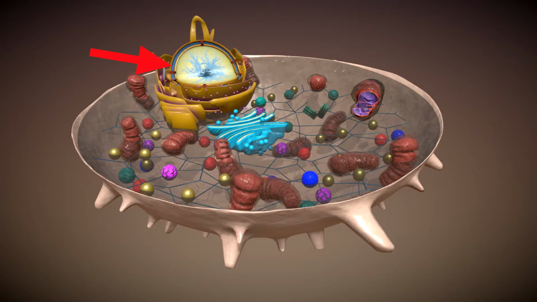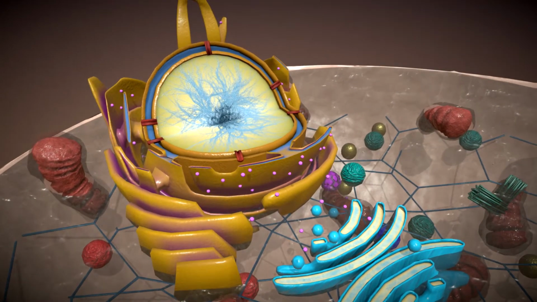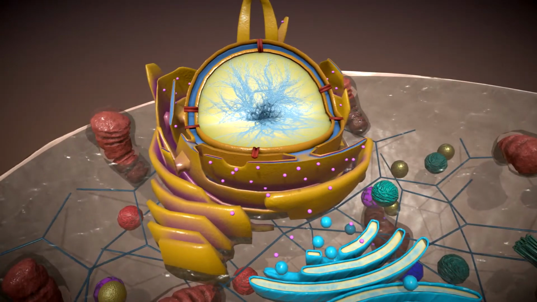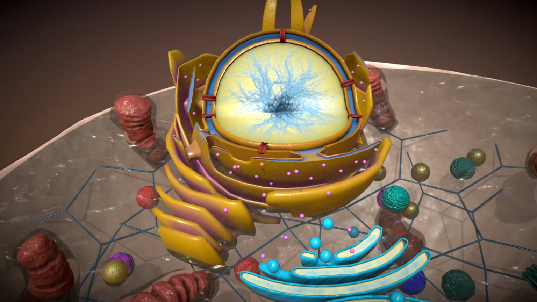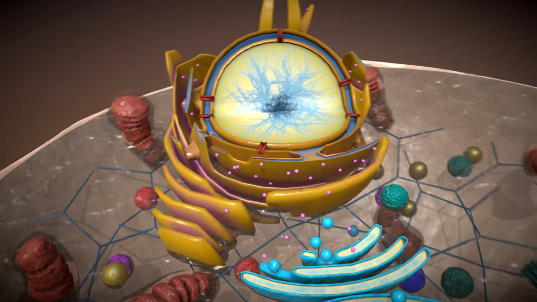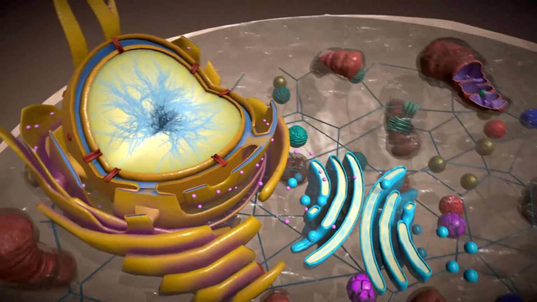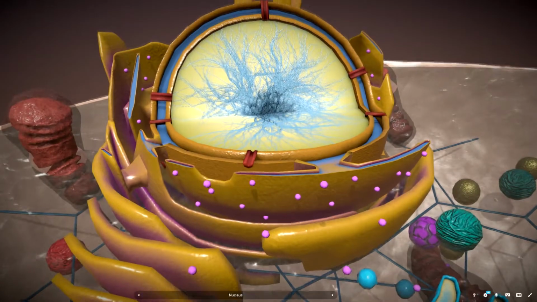One of the most important organelles is the nucleus. The presence of a nucleus is what differentiates eukaryotic cells from prokaryotic cells. The nucleus is a highly specialized organelle that serves as the information processing and administrative center of the cell. It stores the cell's hereditary material, known as DNA, and coordinates the cell's activities, including protein synthesis.